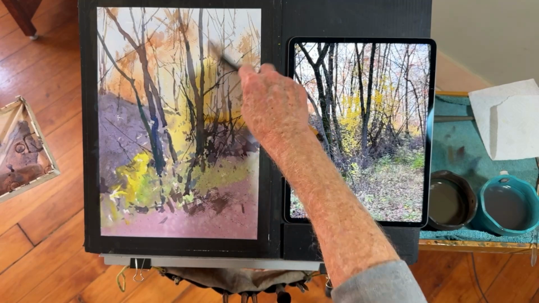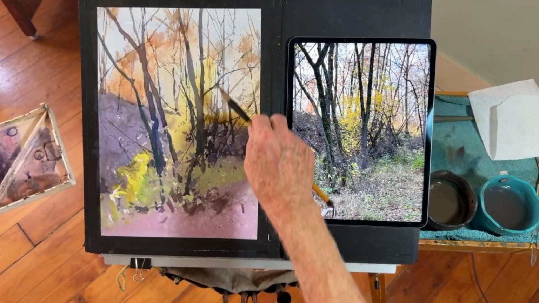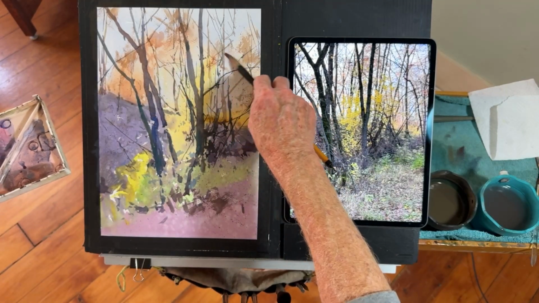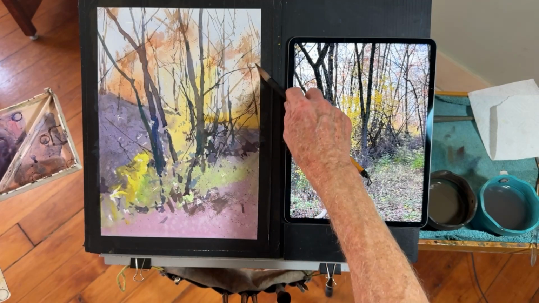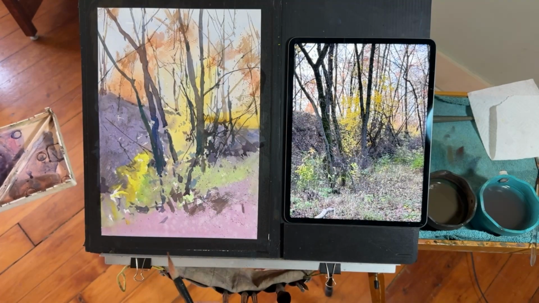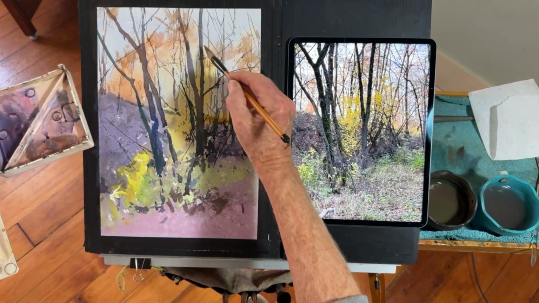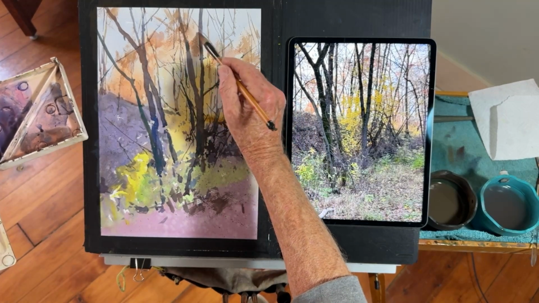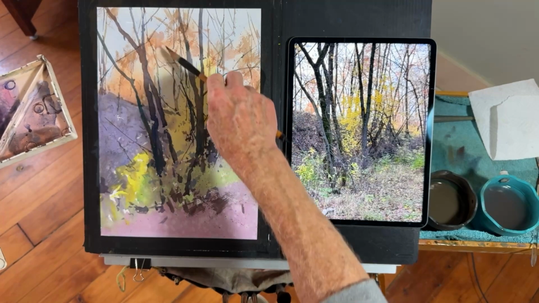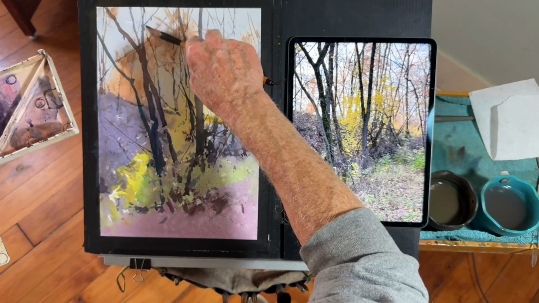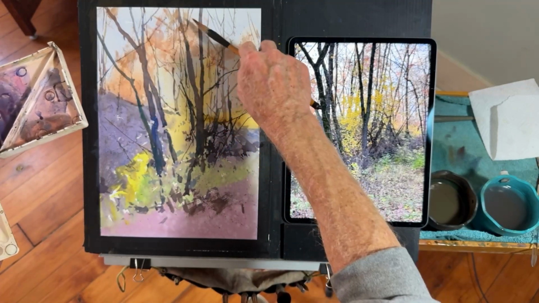That pattern, that wonderful pattern that I thought I saw in there. This might have been a good candidate for rough paper, because the texture would allow me to do this with a little more ease.